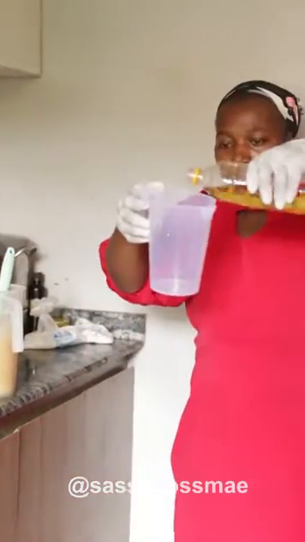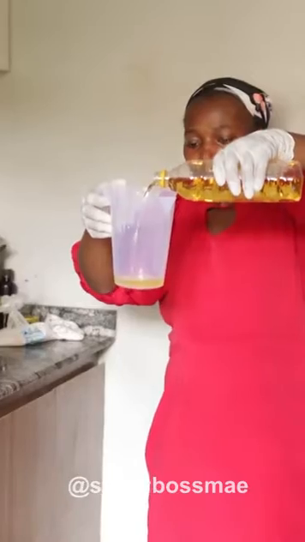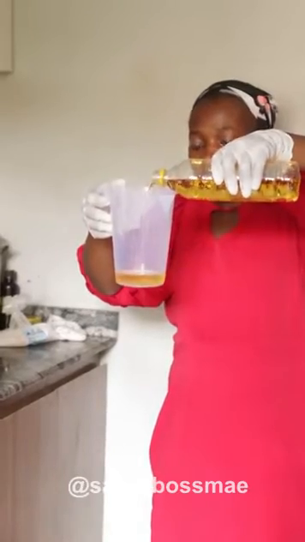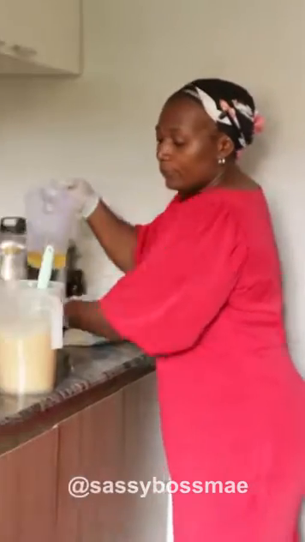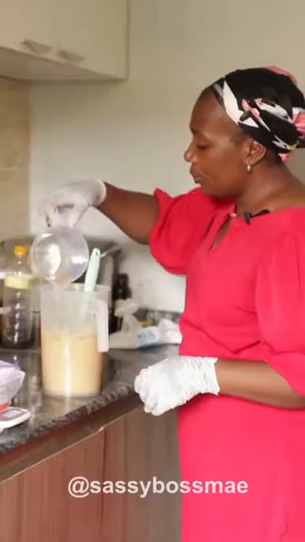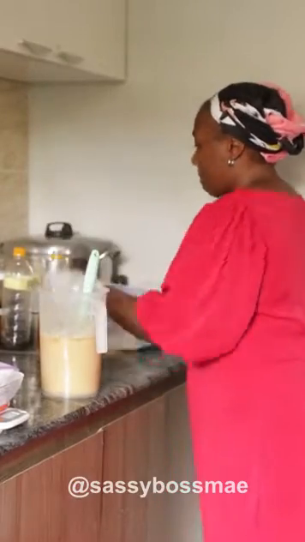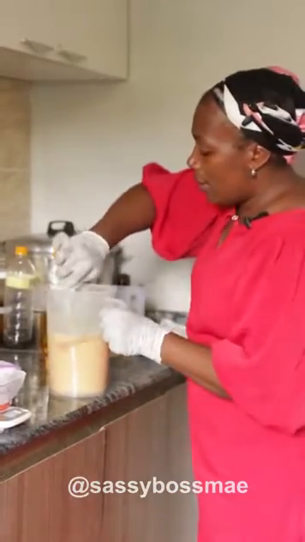Okay, so I want to use just 50 ml of perfume here. 50 ml is enough. And then my perfume goes in and I stir.